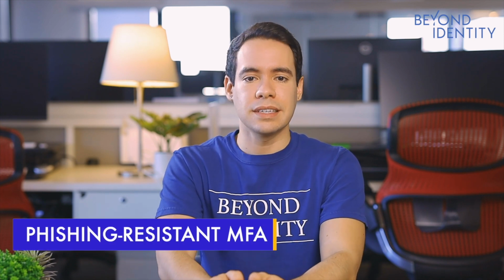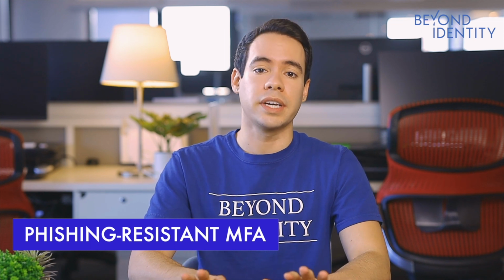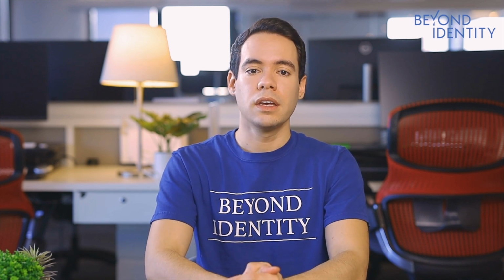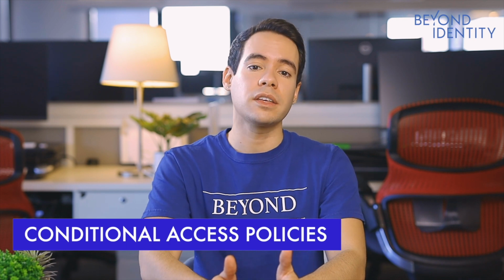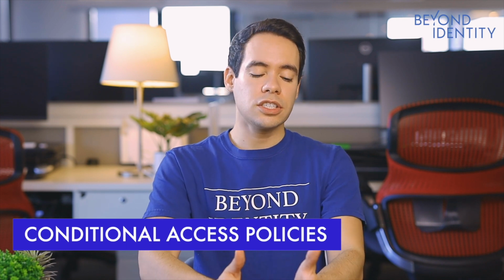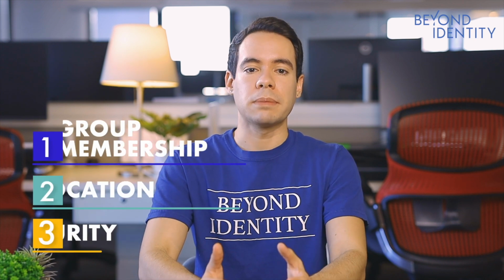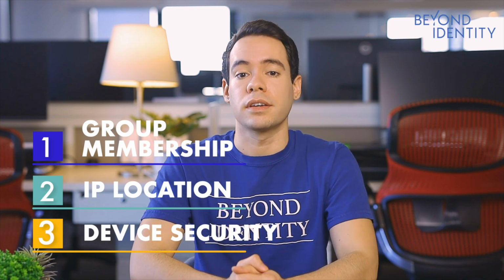To combat this, users need to use phishing-resistant MFA. This will stop any credentials from being stolen and reused during an attack. In addition, organizations need to complement this strong MFA with conditional access policies where sign-in requests are evaluated using additional identity-driven signals like user or group membership, IP location information, and device security posture, among others.